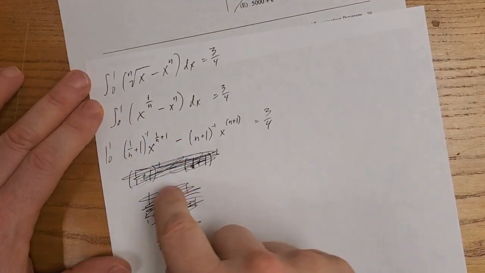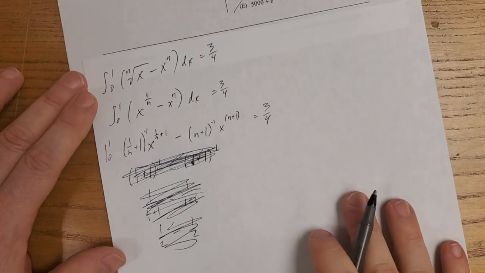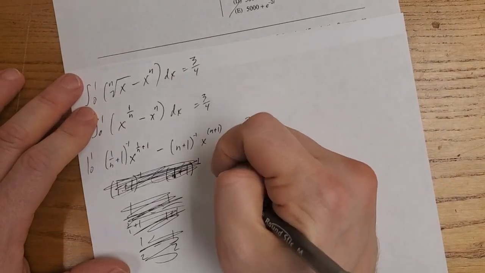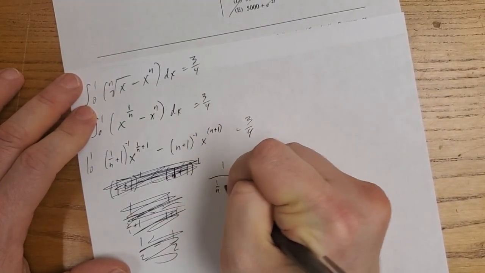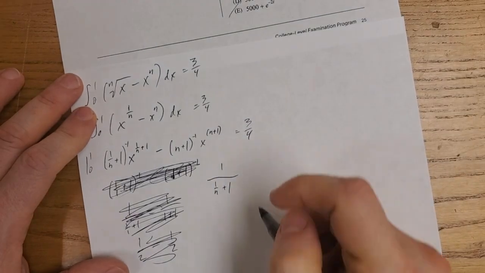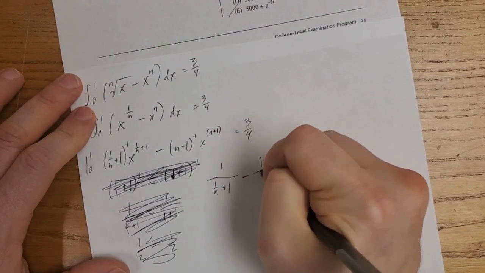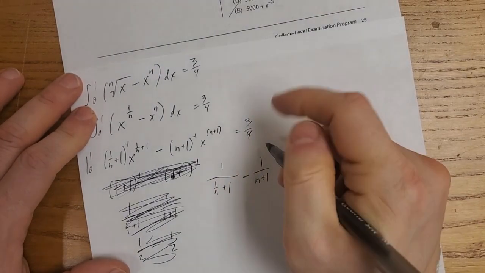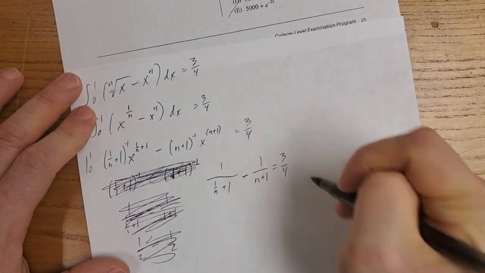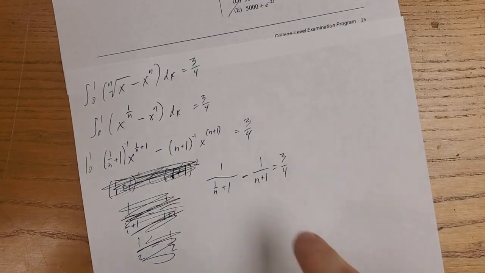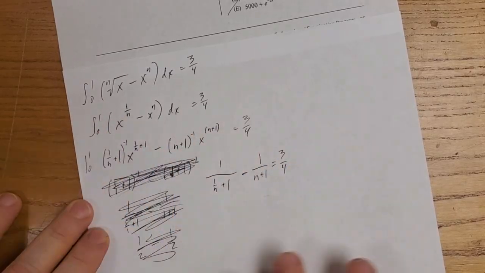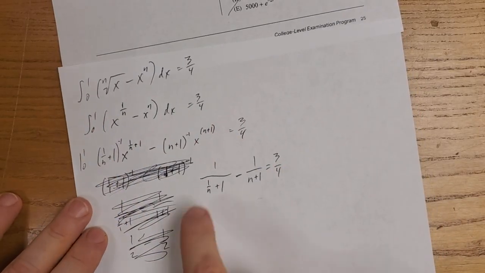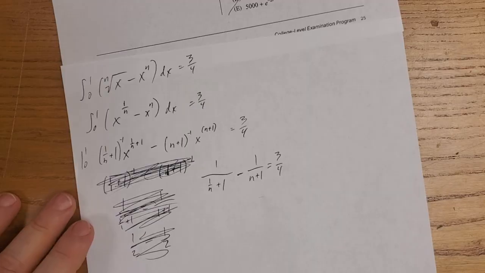Okay, so again, the 1 goes into the x, those go away, and we are left with 1 over n plus 1 minus 1 over n plus 1 equals 3/4. Now we have to solve for n. All the x's and the definite integral stuff, we've moved that out of the way, and now we just need to solve for n.